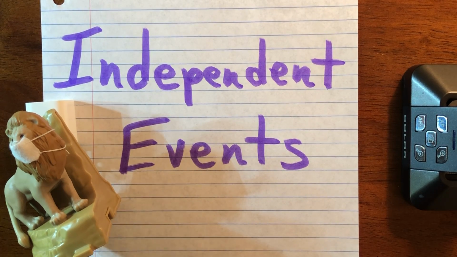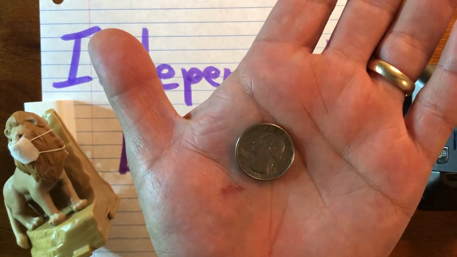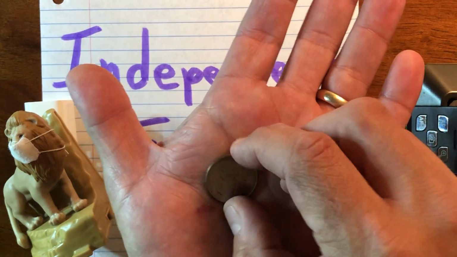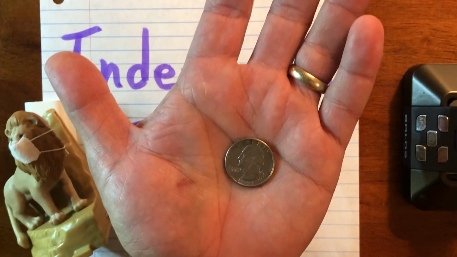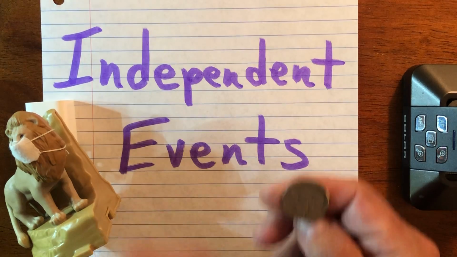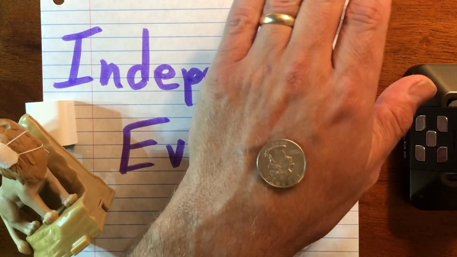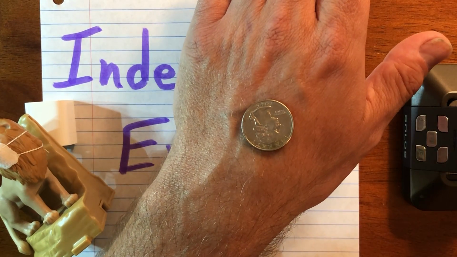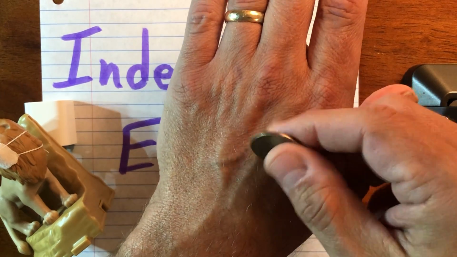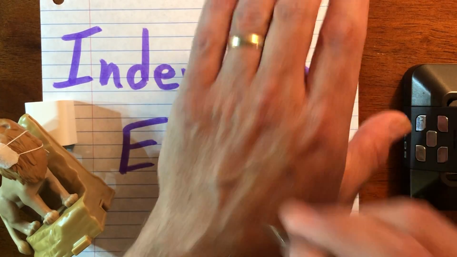There's independent events and dependent events. For instance, here's a coin. Let's say I were going to flip this coin. It has heads, it has tails, it's a quarter. What's the probability that I get heads? All right, there's heads. The probability is 1 out of 2 because there's 1 heads and there's 2 sides, so that's 1 out of 2.